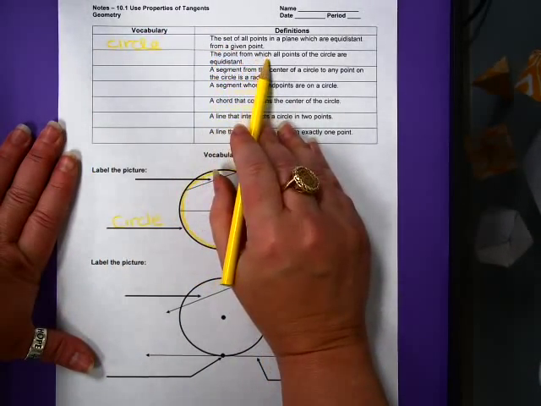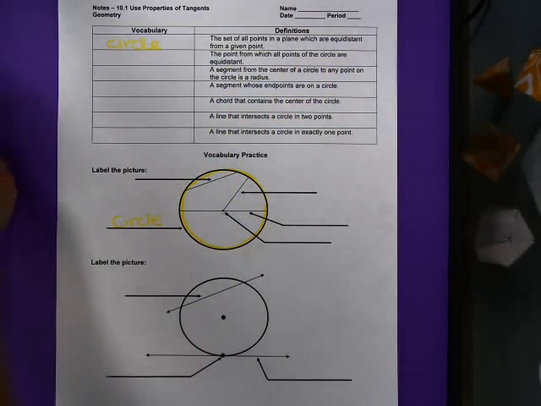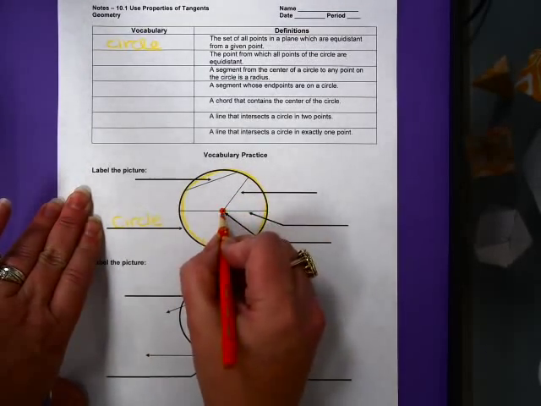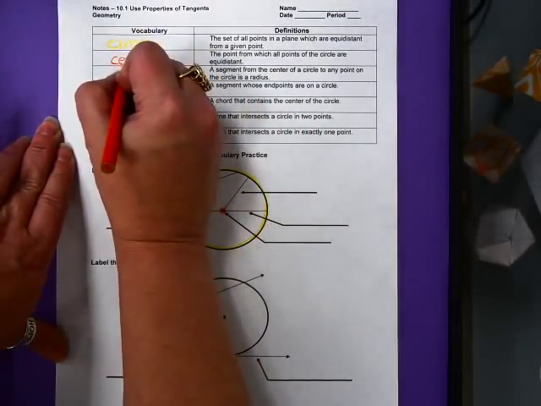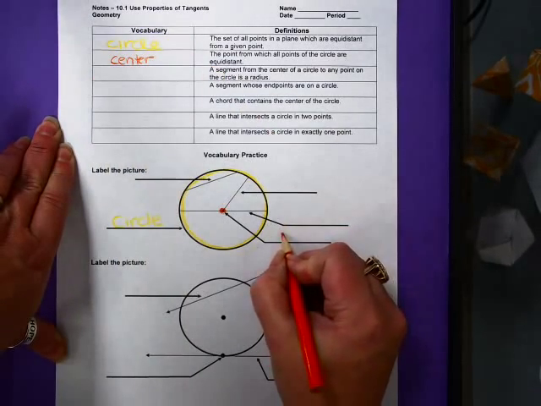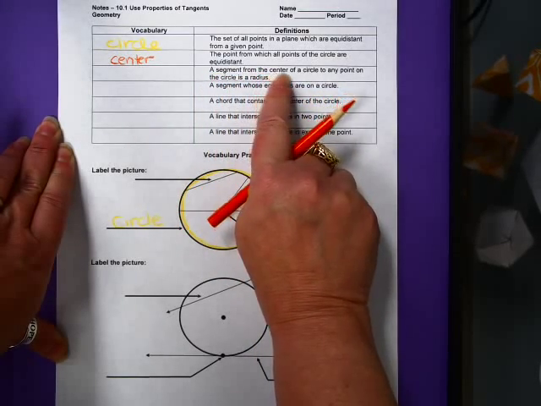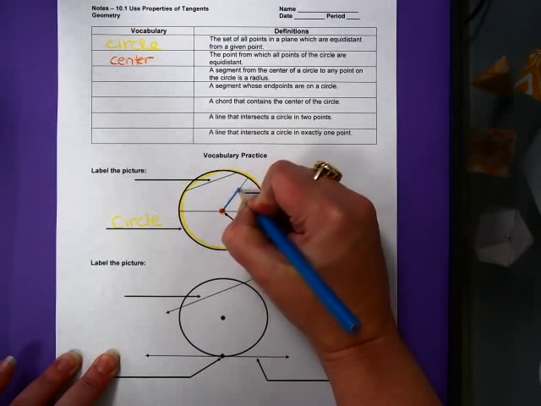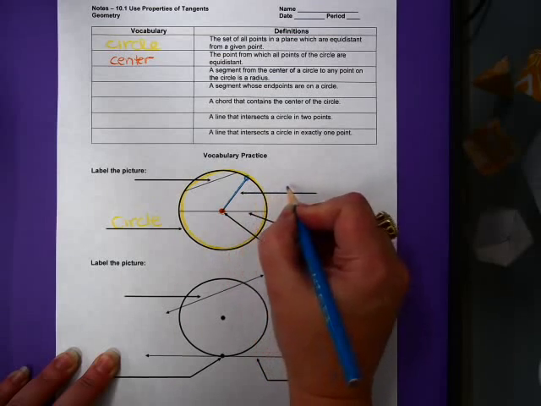The point from which all points of the circle are equidistant. This point right here, the beginning point where all these points are equidistant from, that's called the center. A segment from the center of a circle to any point on the circle. So we have from the center out to the point on the circle, that's called the radius.